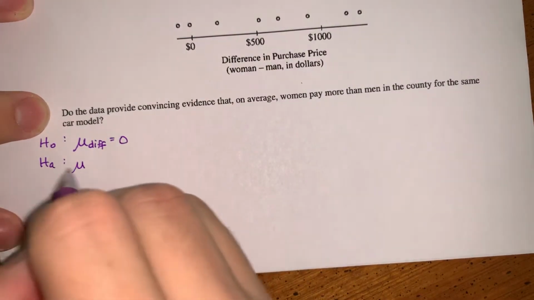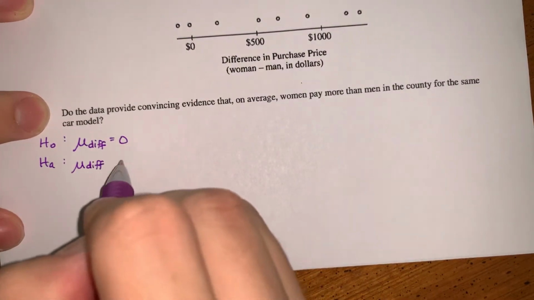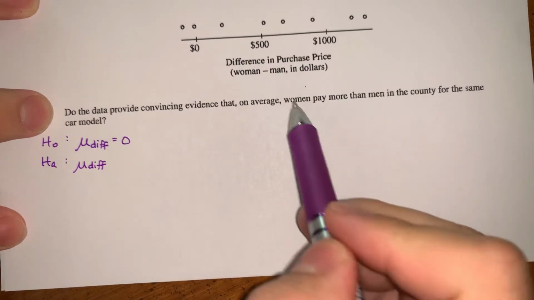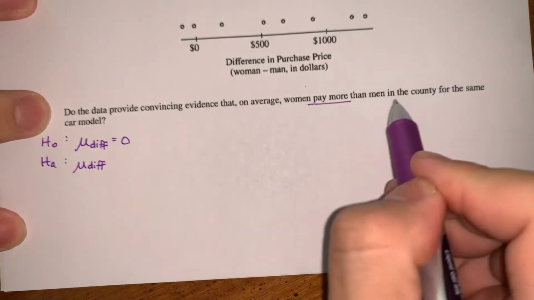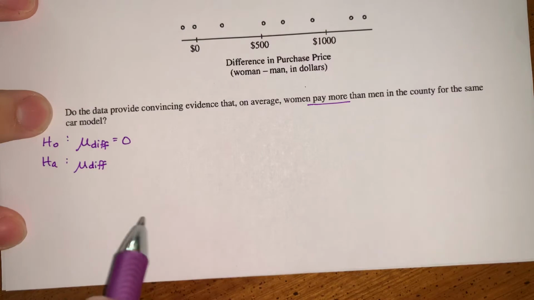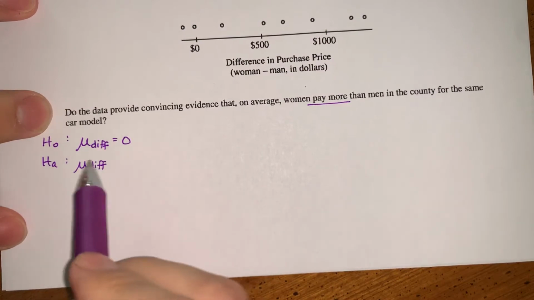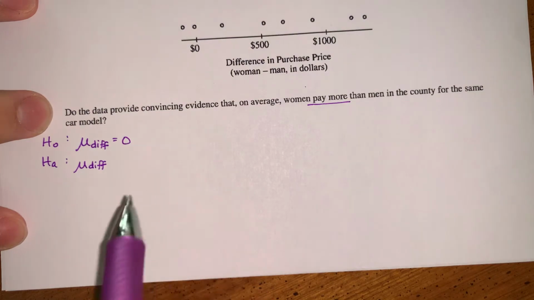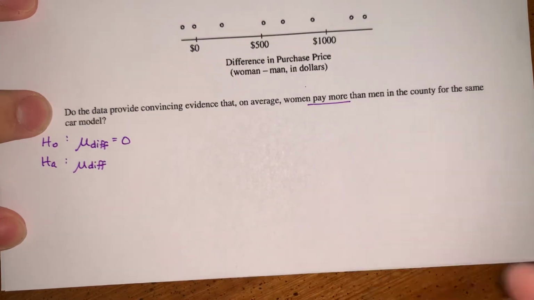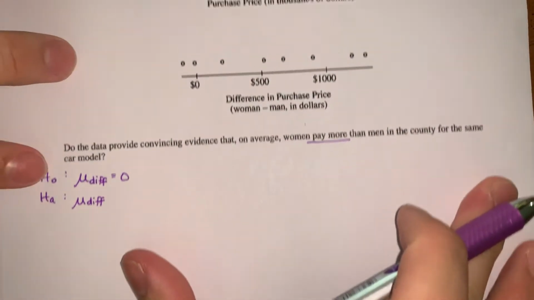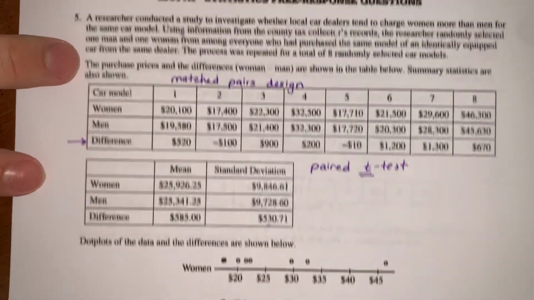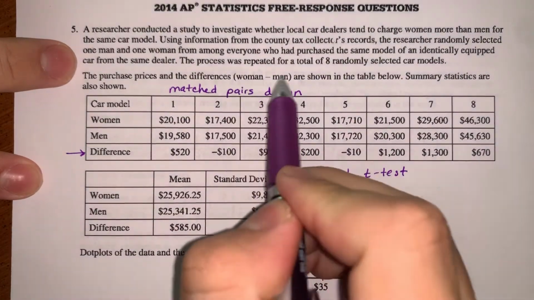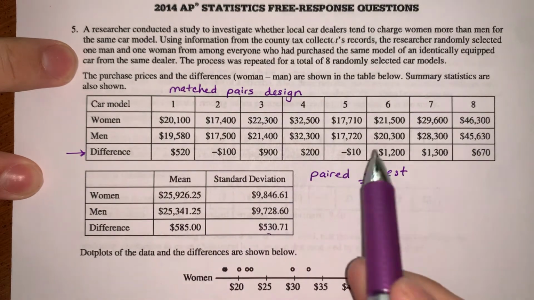But then over here for the alternative hypothesis, we're saying that the difference, what are they saying? They want to know if women pay more than men in the county for the same car model. Now, you can write this one of two ways. You can either say less than 0 or greater than 0. It really depends on which one you're subtracting first. I'm pretty sure, if you look right here, in the problem they did the women minus the man for all of these numbers that they calculated.